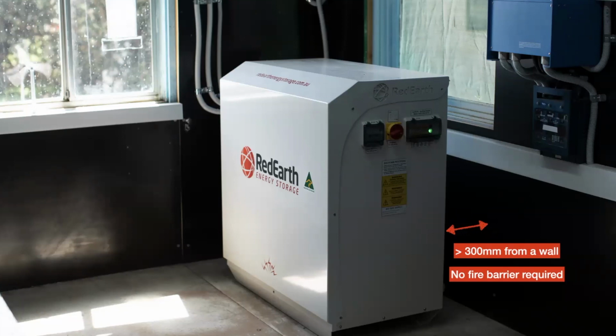And so that is deemed to be a pre-assembled BESS. If that were attached to a wall with a habitable room adjacent, there would still need to be a fire barrier, even though it looks like a well-protected enclosure.